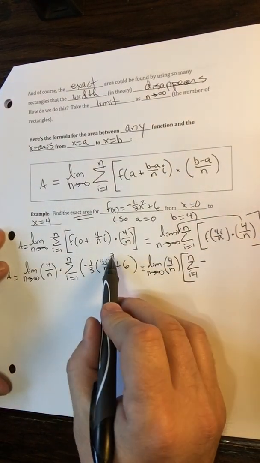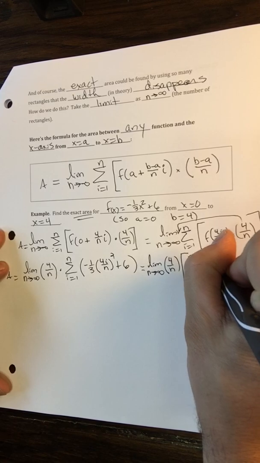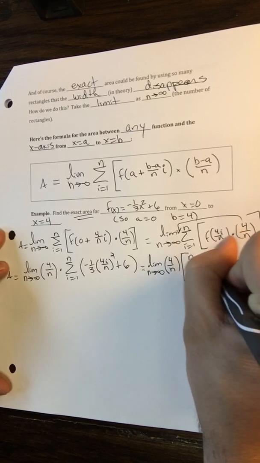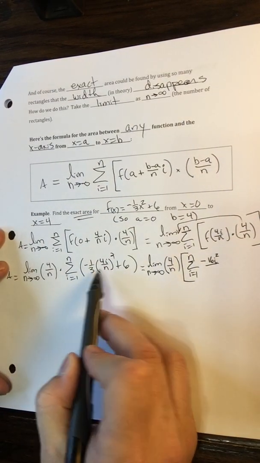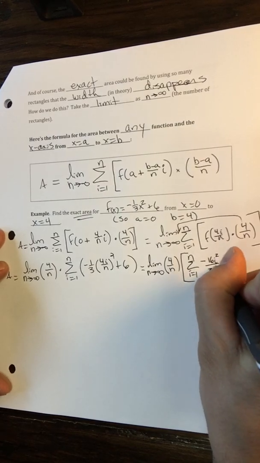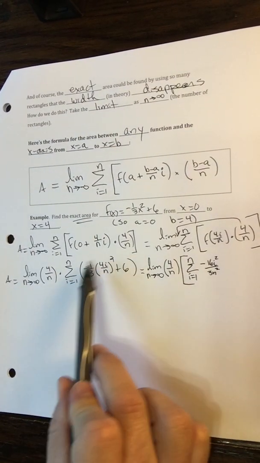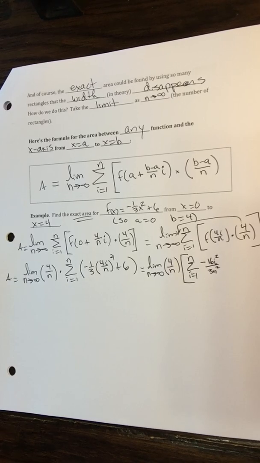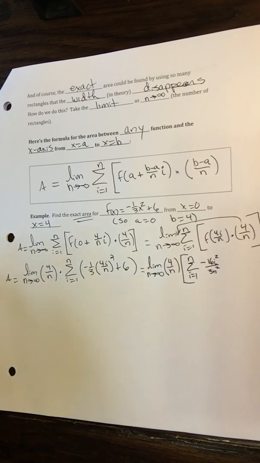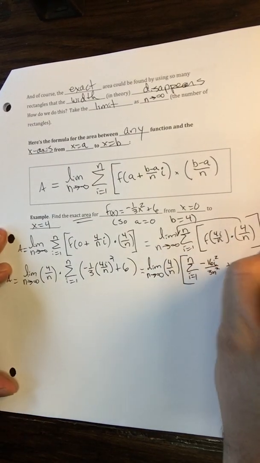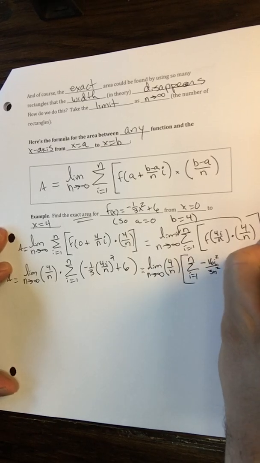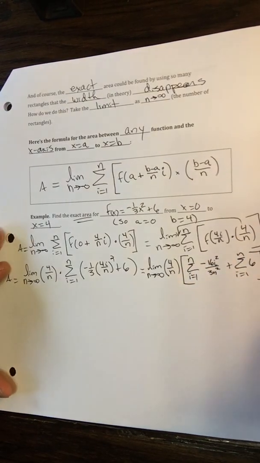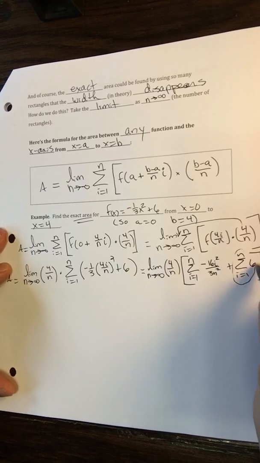I have 16i squared in the top. And what do I have on the bottom? 3 times n squared. Okay, all I did was multiply all of that stuff together: 16i squared in the top and 3n squared in the bottom. And then what else do I have? I have the sum for i equals 1 to n of just a lonely old 6 out there. This one, I'm going to circle it because I can replace it right away.